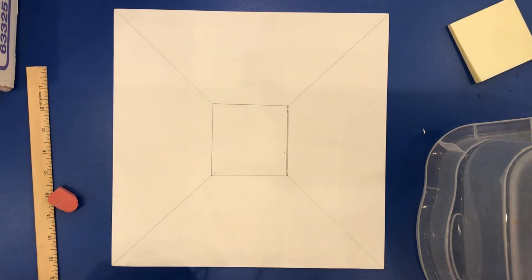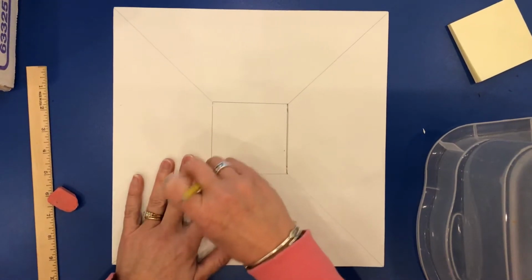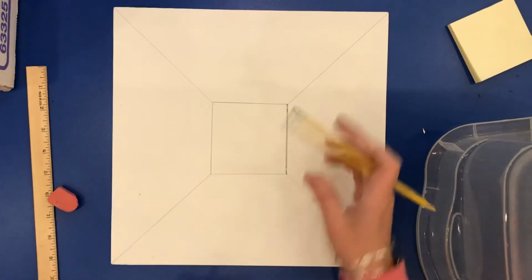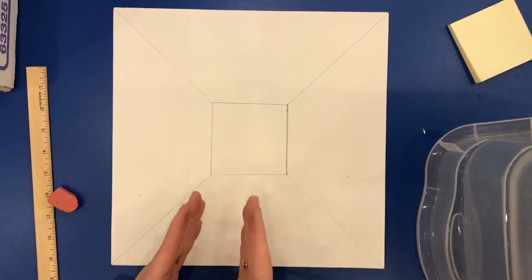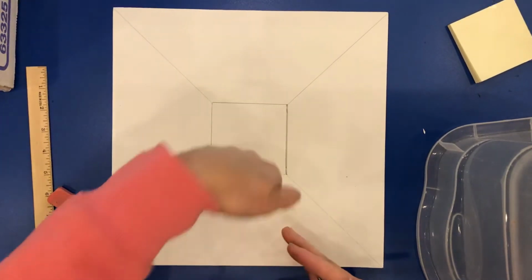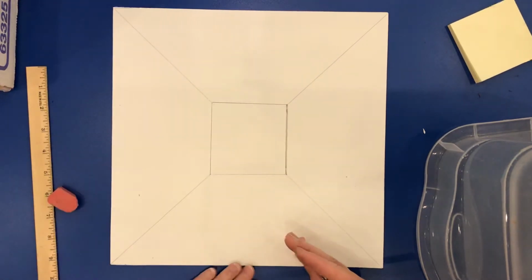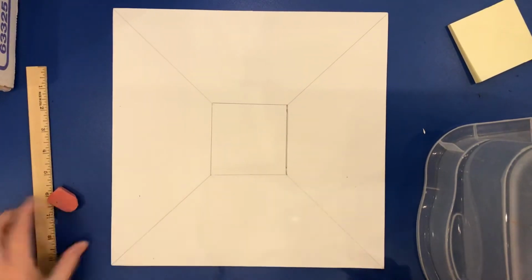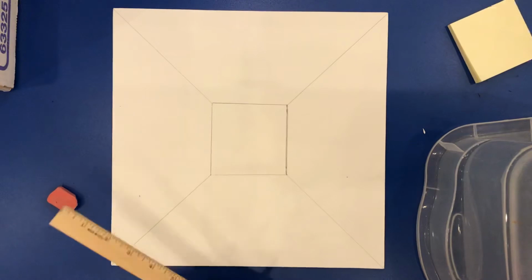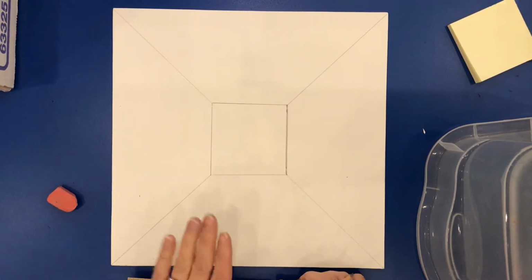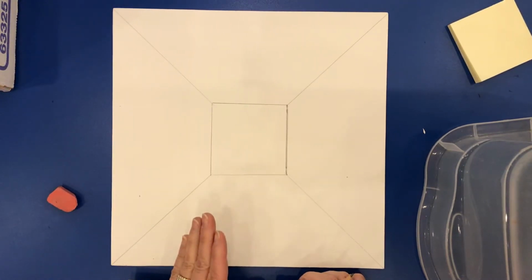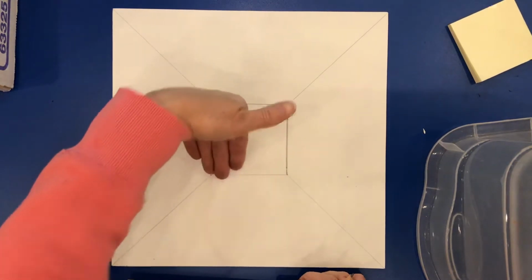Okay, in this video, I am going to show you how to do a trap door. And there's a couple different ways I'm going to show you. I'm going to show you how to have the trap door opening up this way, and then I'm going to show you the trap door opening up this way. So first, let's start with a trap door opening up this way towards you.